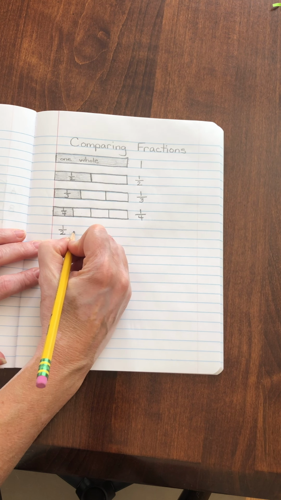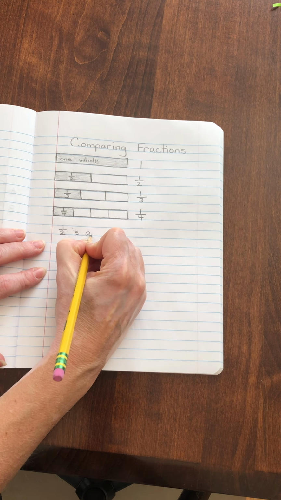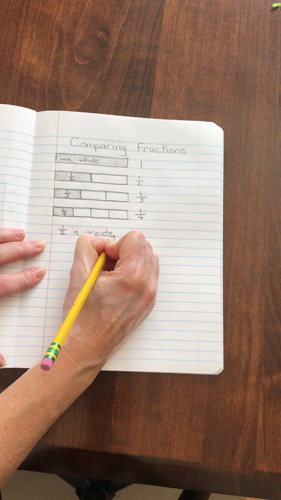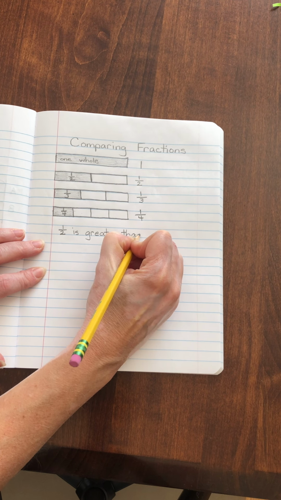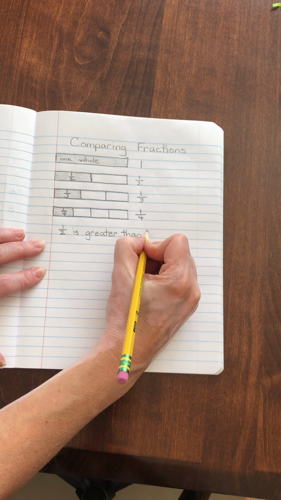Greater. So half, you're going to write the words, is greater, spell it correctly please, look at mine, than. Half is greater than 1/3.